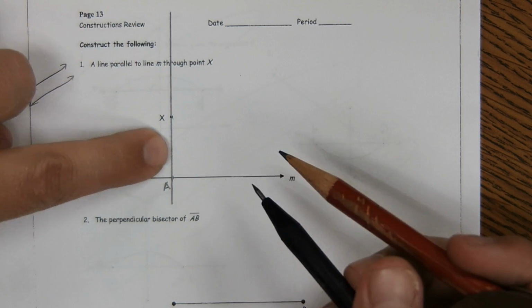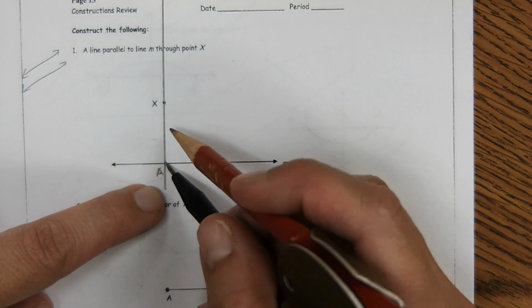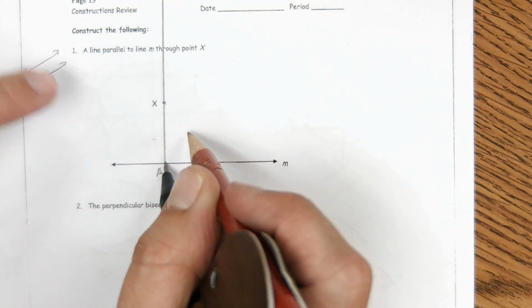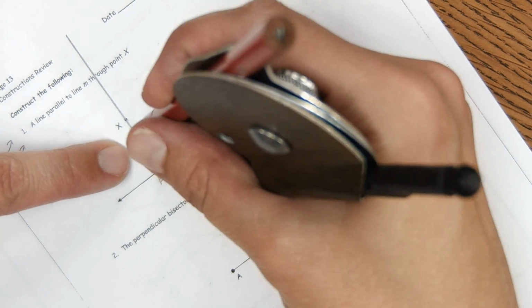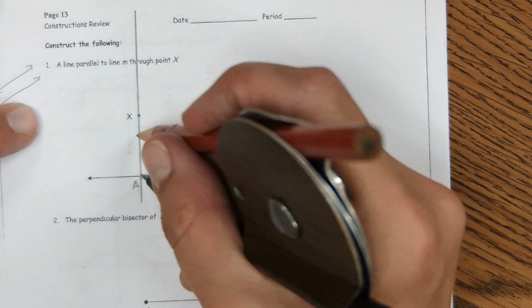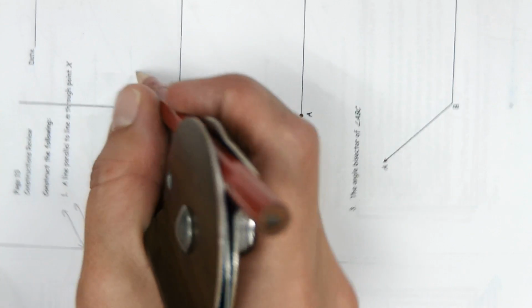So now that we have a straight line through point X, we labeled this point A, that intersection point. Now we're going to draw an arc from A that crosses both lines here. So make sure your compass is at an opening that it would cross both lines. And then using that same measurement, I'm going to jump right up to point X and make that same arc.